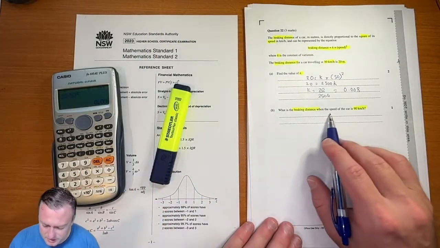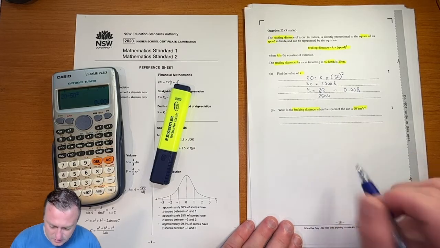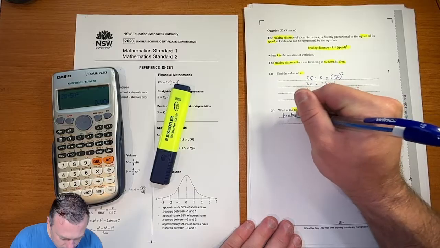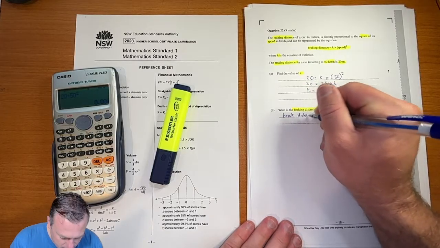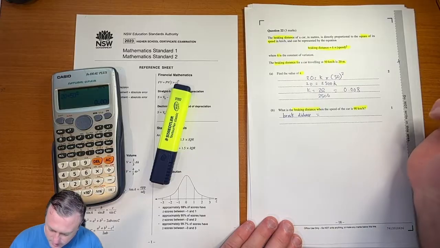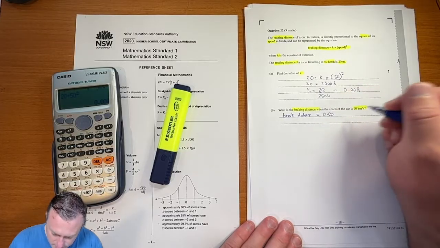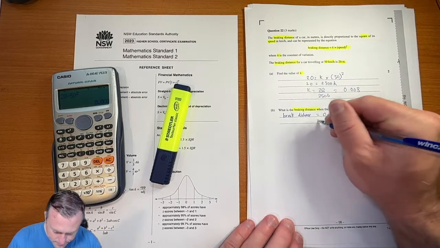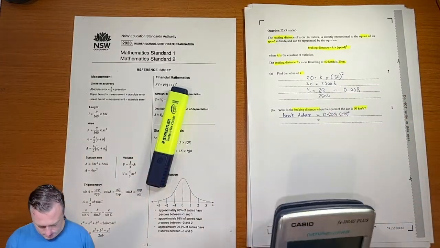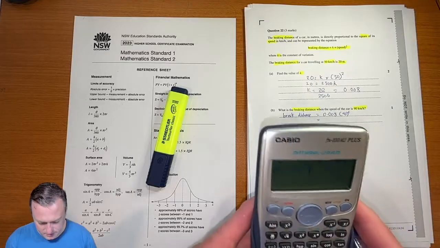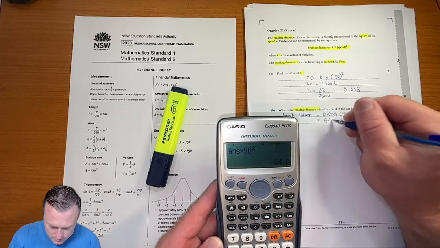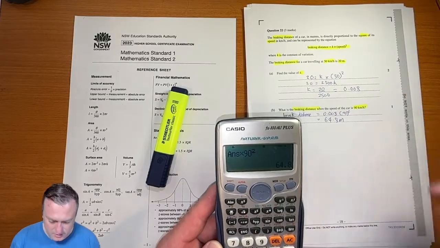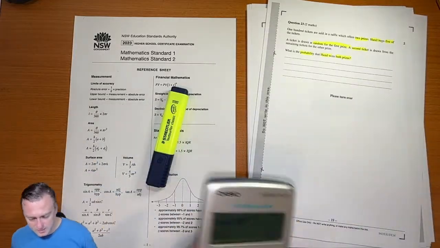What is the braking distance when the car speed is at 90 kilometers per hour? So braking distance is equal to 0.008 times 90 squared. So we go 90 squared, and we get 64.8, and then that's always measured in meters. So then that's how many meters you traveled.